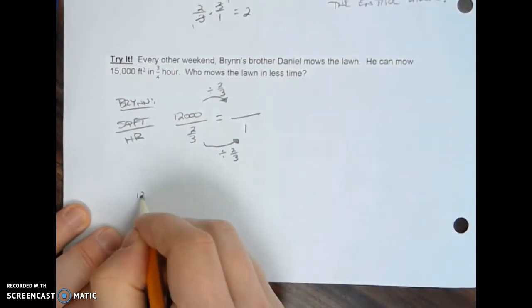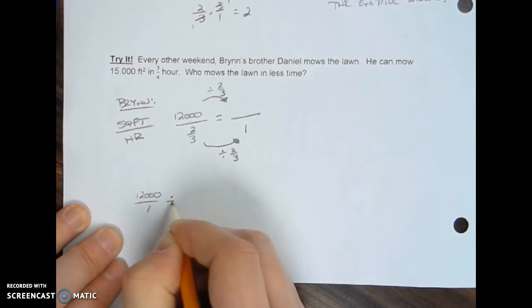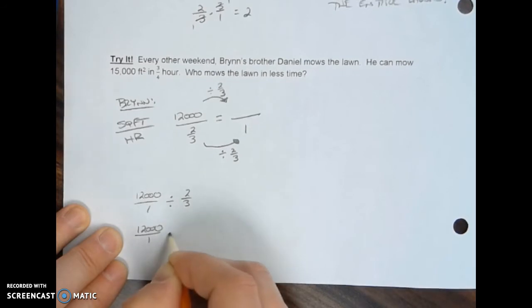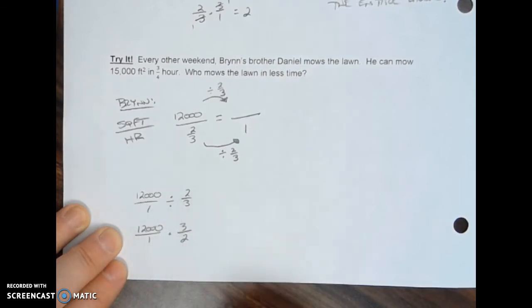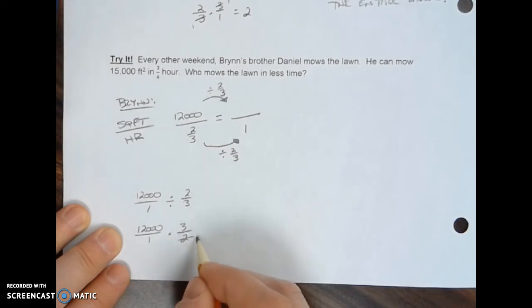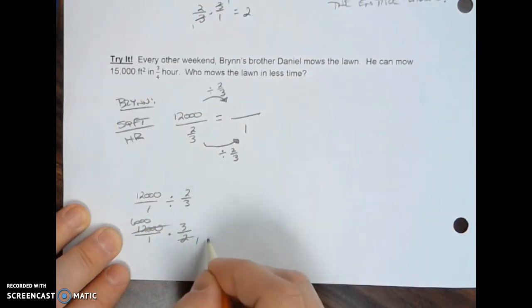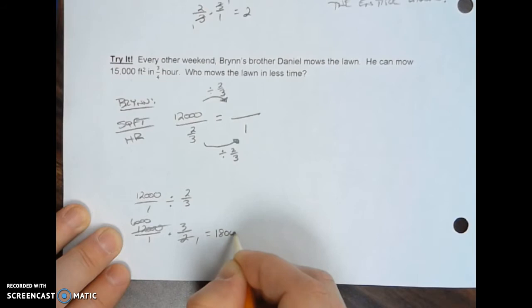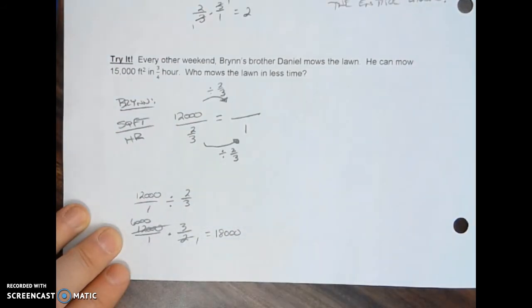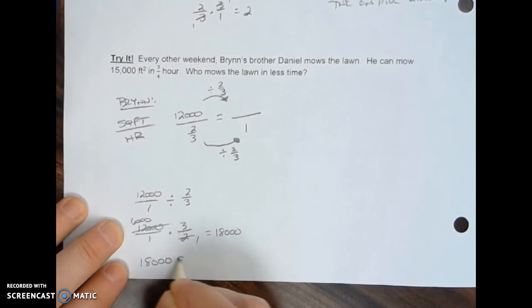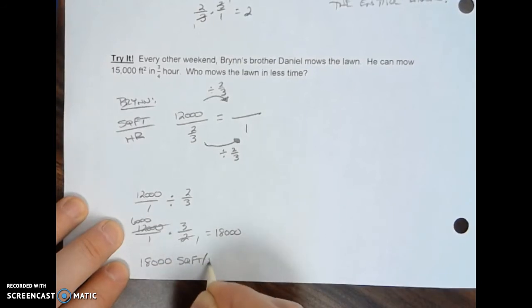Setting this up, 12,000 over 1 divided by 2/3. I'm actually going to do 12,000 over 1 times 3/2, multiplied by the reciprocal. 12,000 and 2 have a common factor of 2. 2 into 2 once, 2 into 12,000 6,000 times. And so this is going to end up equaling 18,000. Okay, so for Bryn, her unit rate is that she can mow 18,000 square feet per hour.